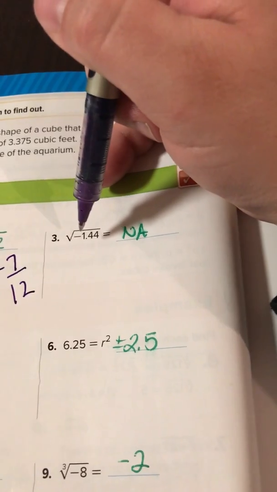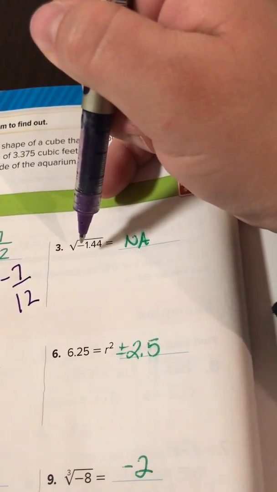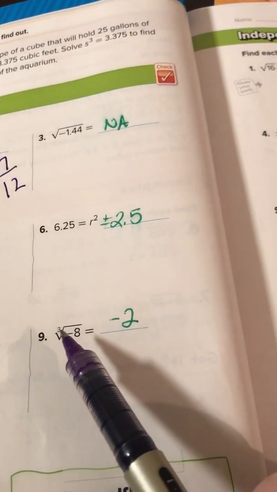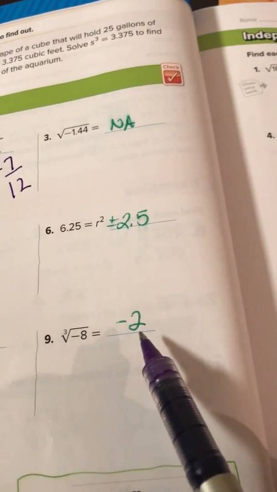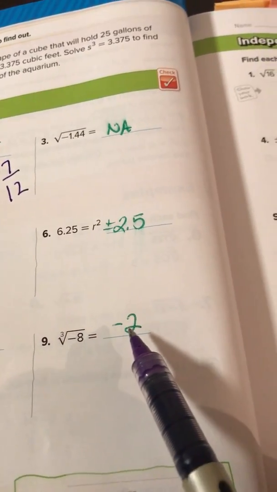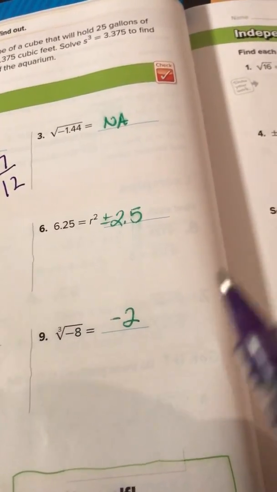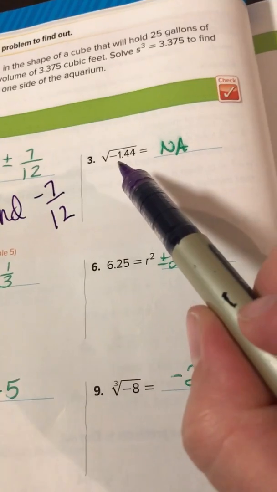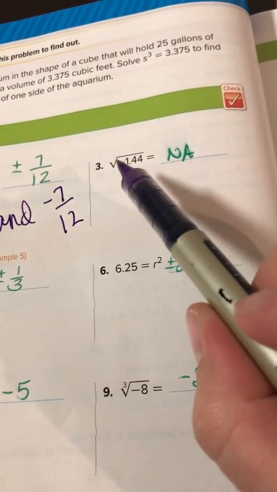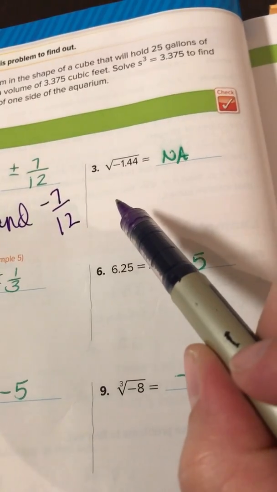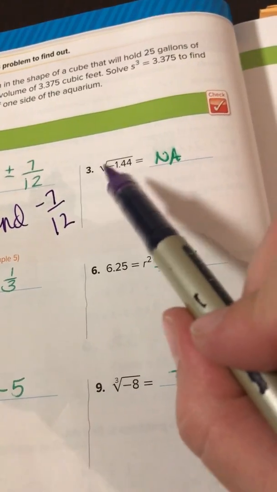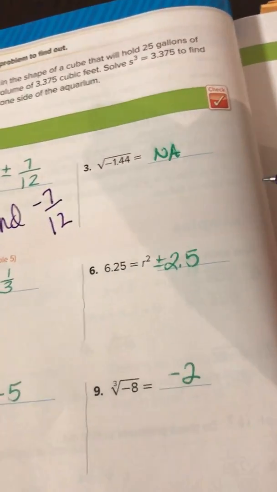Remember that when you are taking a square root of a negative, that is not possible. You cannot take the square root of a negative. Remember though that if it's a cubed root, so if there's a 3, you can take the cubed root, because negative 2 multiplied by negative 2 multiplied by negative 2 still gives me negative 8. But there is no number that I can multiply by itself to get a negative number. So if I multiply negative 12 and negative 12, I'm still going to get a positive number. And so this can never happen. You cannot have a negative under the radical.